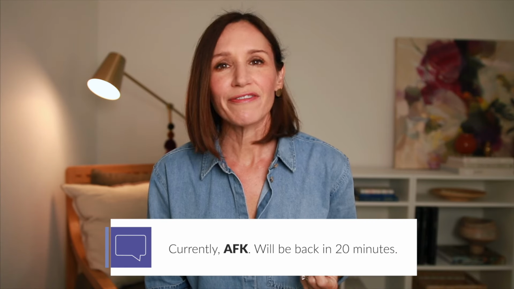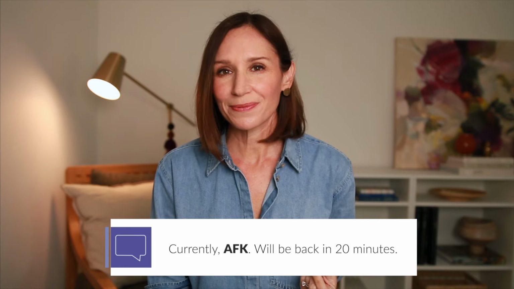The next one in this category is AFK, away from keyboard. This status update has definitely become more common as working from home has increased. And again, this one is typically used in writing. If, for example, you're working remotely and your team expects you to be online, but you've stepped away for a short period of time, you might set up an email responder that provides this information. Currently, AFK, be back in 20 minutes.